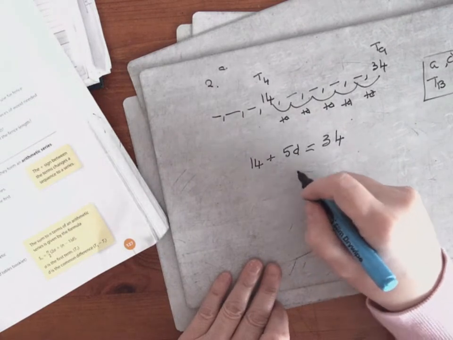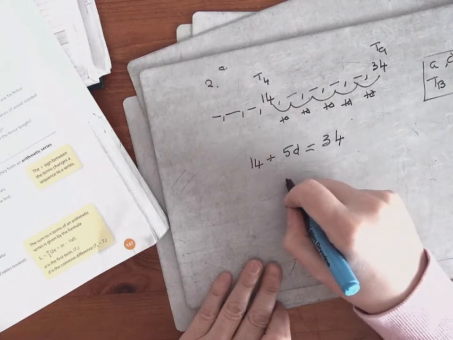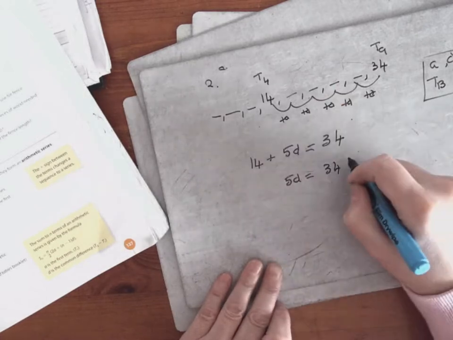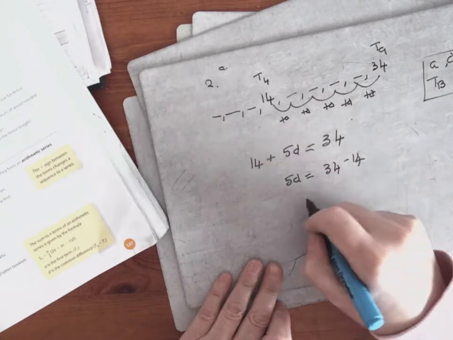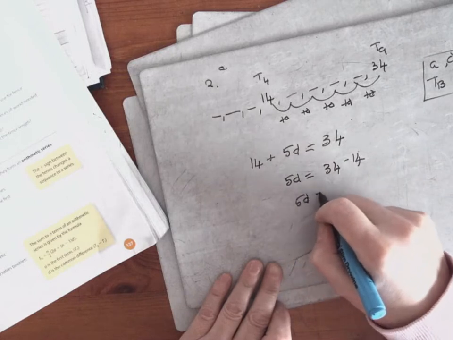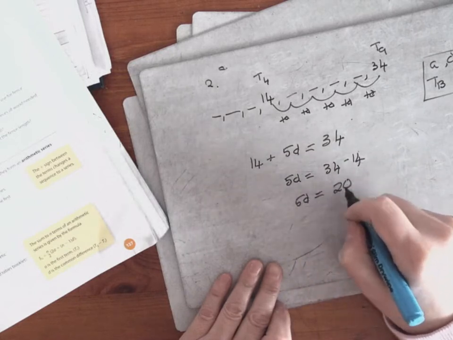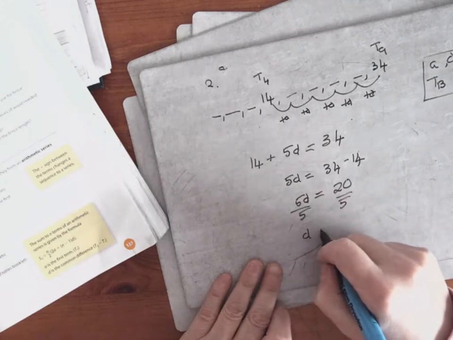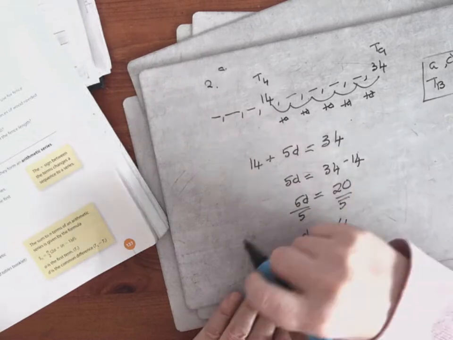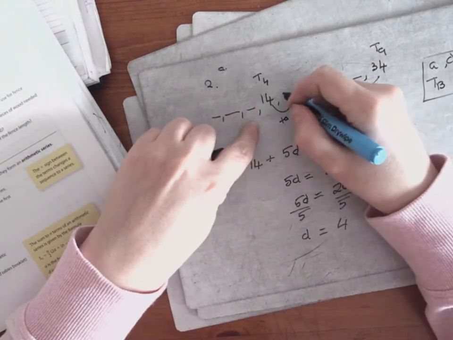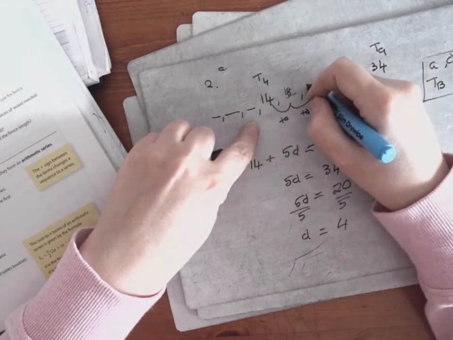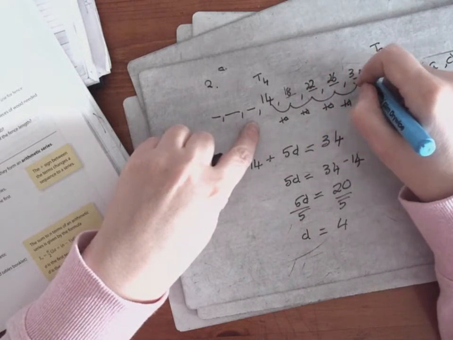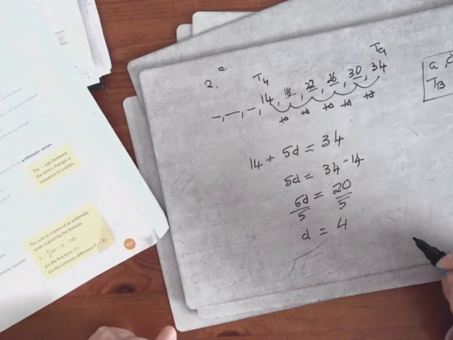Okay? So D's on one side, numbers on the other. So 5D equals 34 minus 14 when it comes over the wall. That means 5D is equal to 20. Then divide each side by 5 and you get D is equal to 4. So you're adding on 4 every time. Check your answer: 14 add 4 is 18, add 4 is 22, add 4 is 26, add 4 is 30, add 4 is 34. Great, I'm where I want to be.